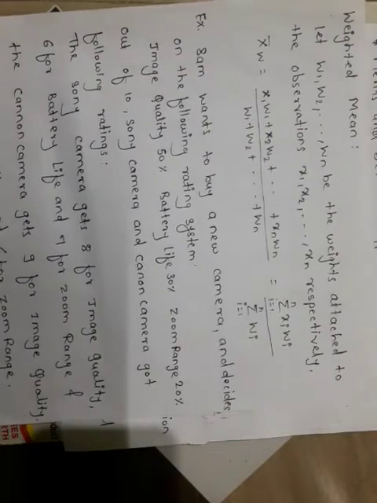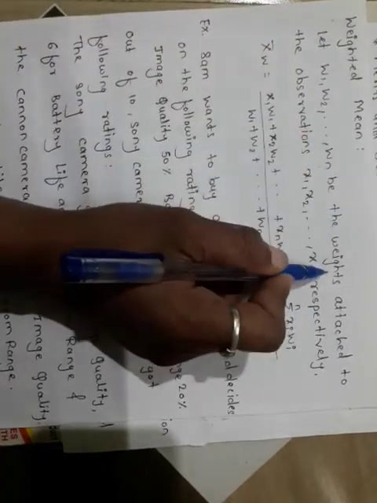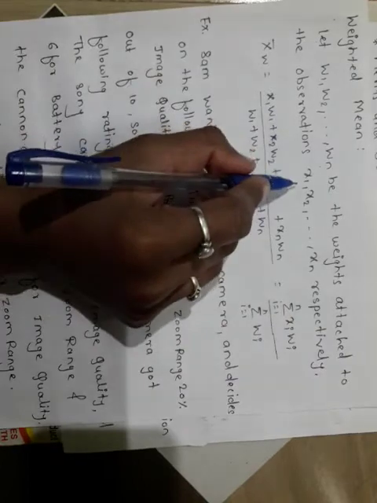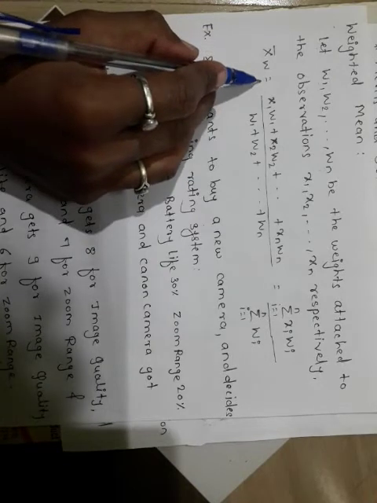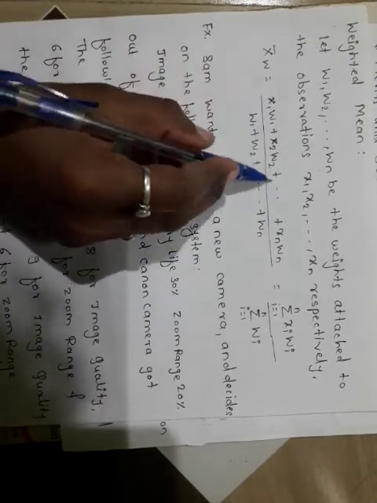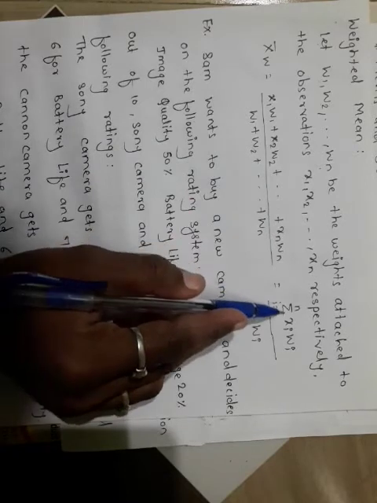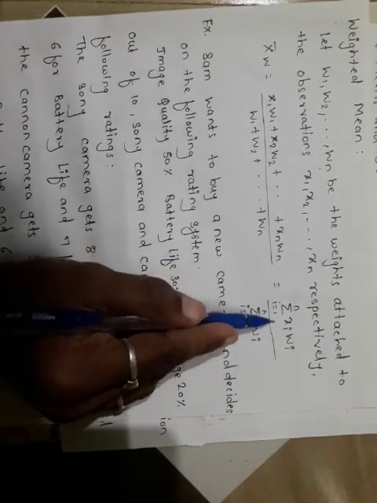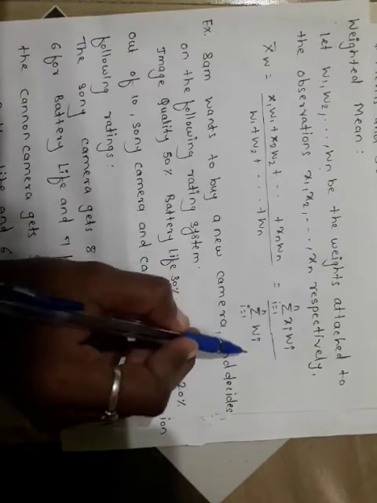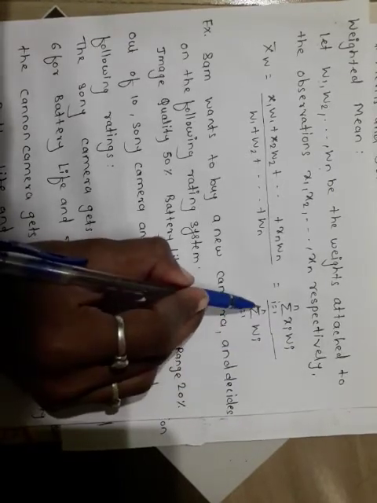Next point is weighted mean. Let W1, W2 up to Wn be the weights attached to the observations x1, x2 up to xn respectively. Then x bar W is equal to x1 W1 plus x2 W2 plus so on up to xn Wn divided by W1 plus W2 plus up to Wn, which is equal to summation of xi Wi, i running from 1 to n, divided by summation of Wi, i running from 1 to n. Using this formula, we can solve examples.